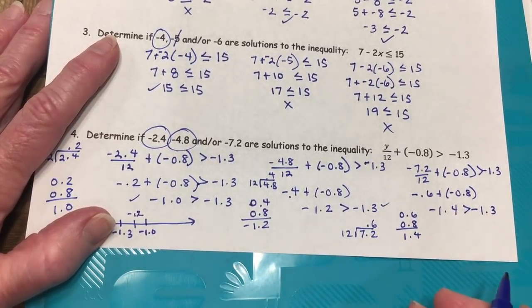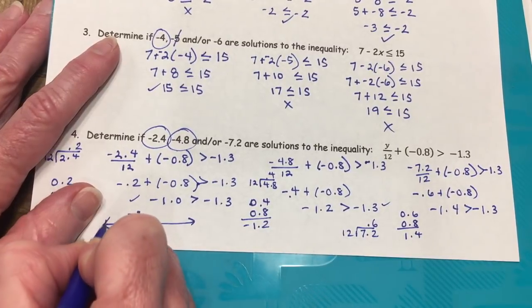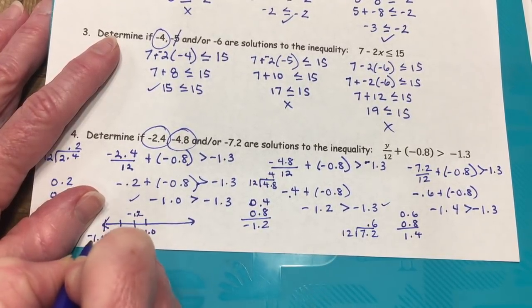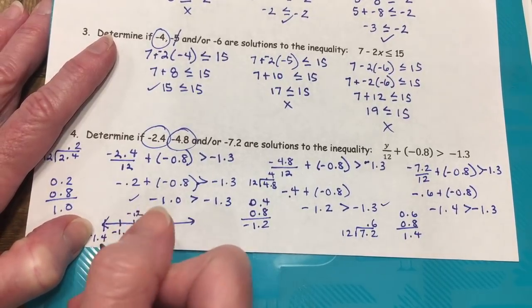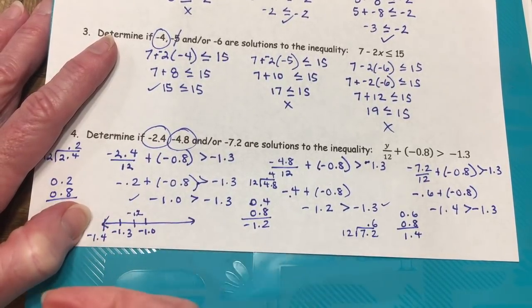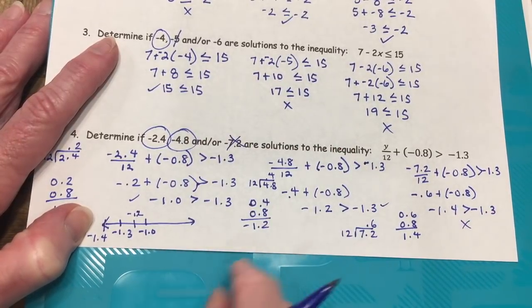Right, so is this true? Is negative 1.4 greater than negative 1.3? Well, where is negative 1.4? It's over here. So is it greater than this one? If it's to the left of it, it can't be greater, okay? Because the numbers, as you go to the left, are smaller. This is not true, so this is not a solution.